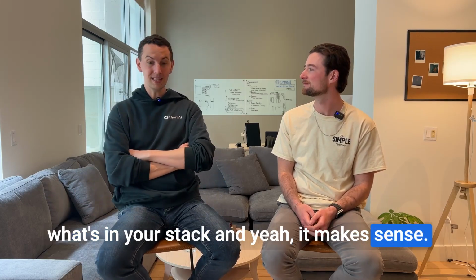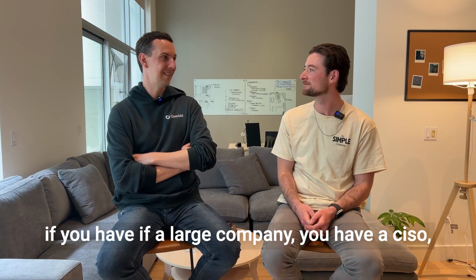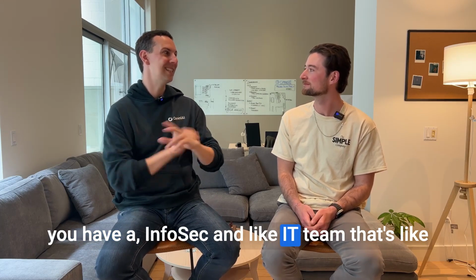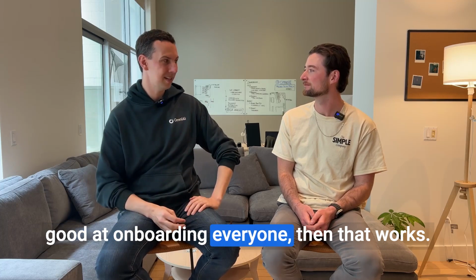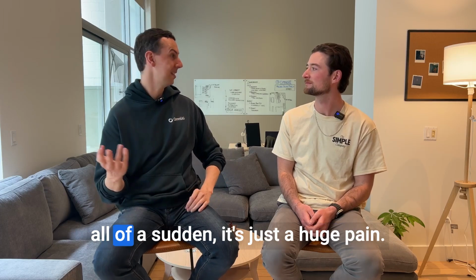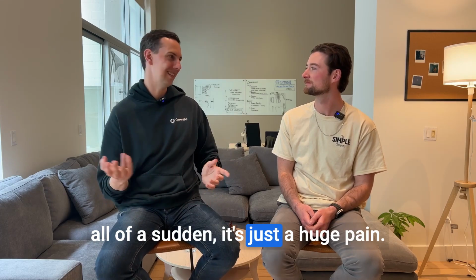And it makes sense that if you're a large company, you have a CISO, you have an InfoSec and IT team that's good at onboarding everyone, then that works. But if you're a 5-person startup and you want to go to 15 people all of a sudden, it's just a huge pain.